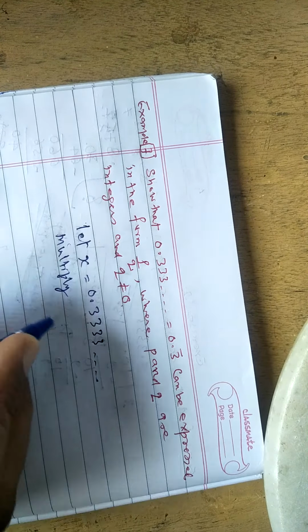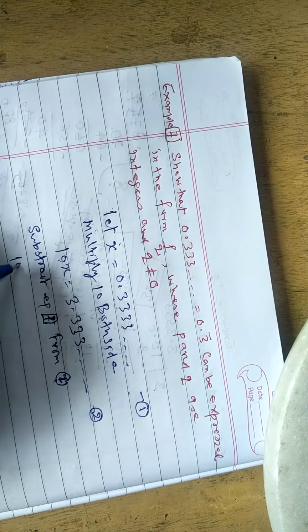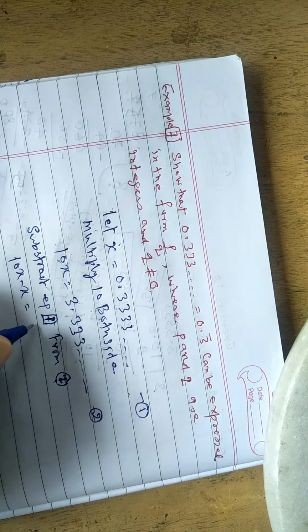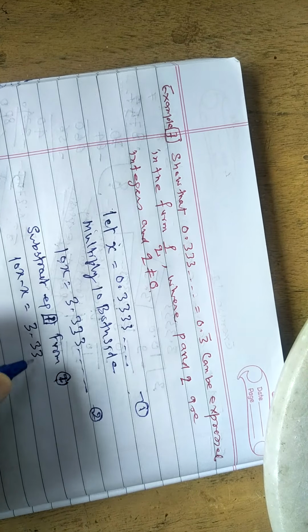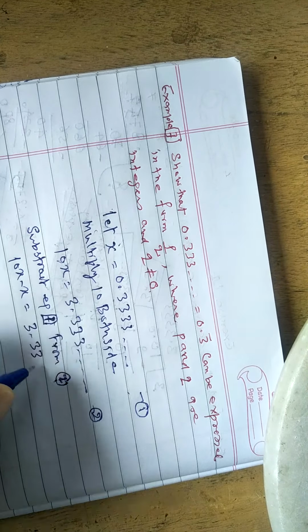Subtract equation 1 from equation 2. So what we will get, 10x minus x equal to 3.3333 minus 0.3333.